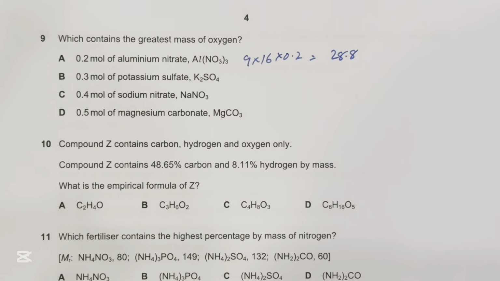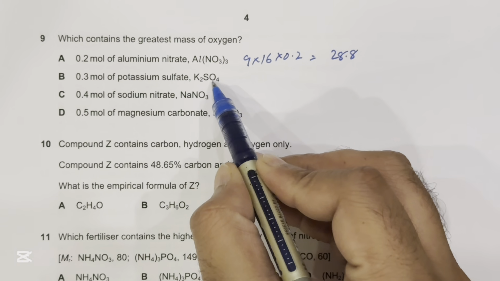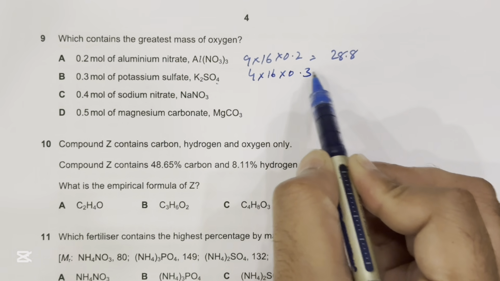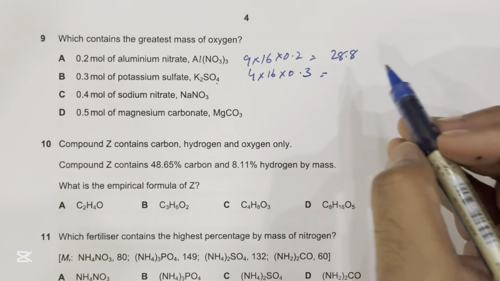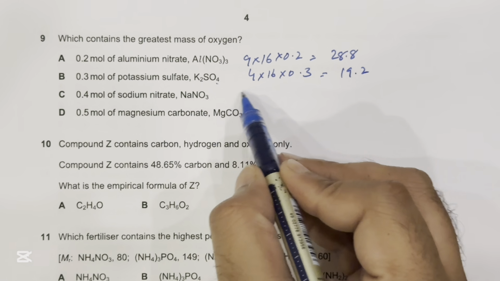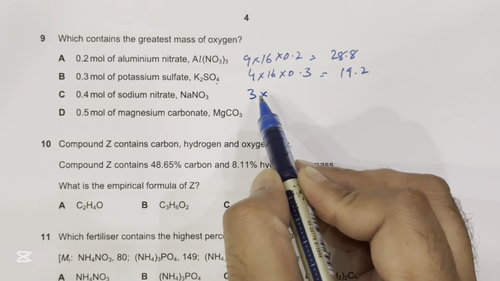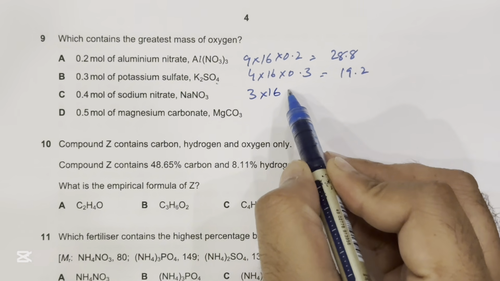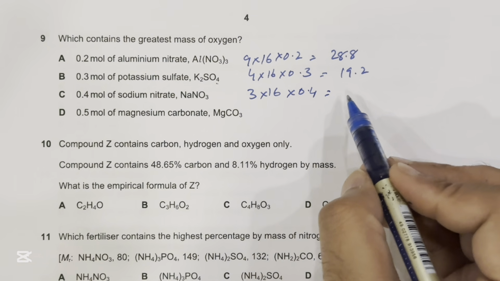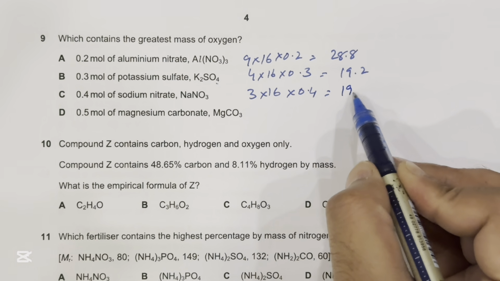Now for option number B. How many oxygen atoms? 4. 4 multiplied by 16, then multiplied by 0.3, because 0.3 moles are present. The answer is 19.2. Again, this is carrying 3 oxygen atoms and 16 is the atomic mass, 0.4 are the moles. You're going to get the answer that is equal to 19.2.